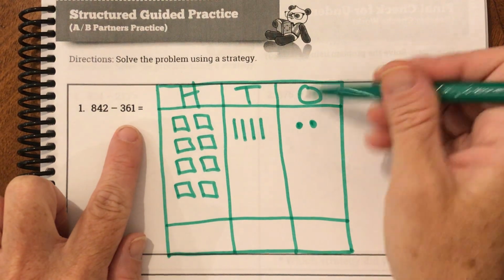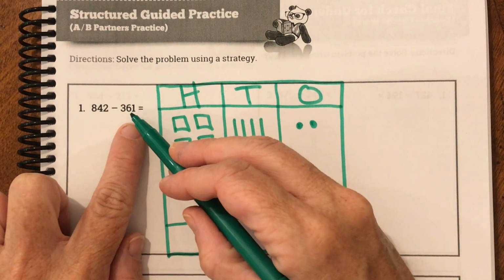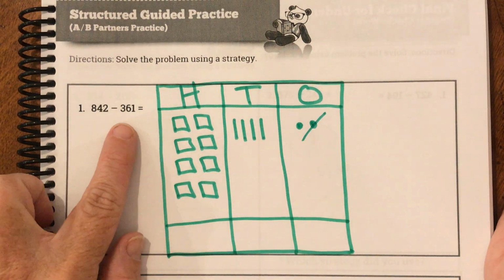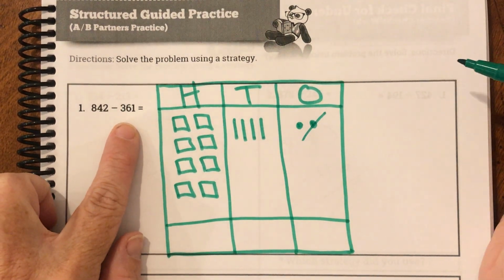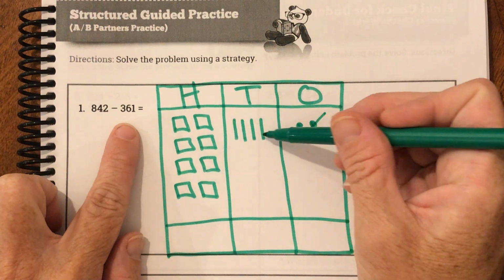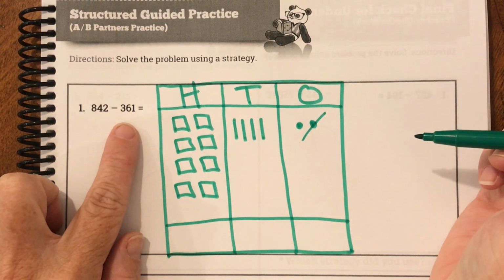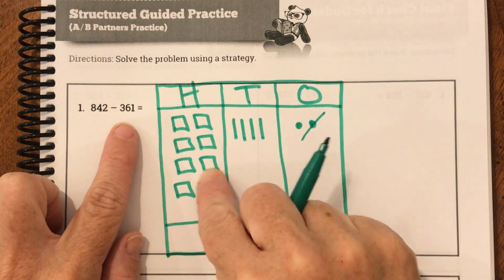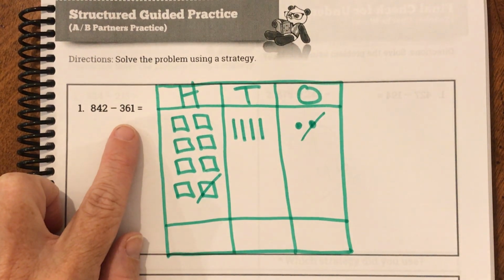So I always start with the ones column. They want me to take away 1. And I have a 2, so let's take it away. They want me now to take away 6 tens. But look, we don't have enough. There's not enough. So let's come over here and let's take this hundreds mat and decompose it.